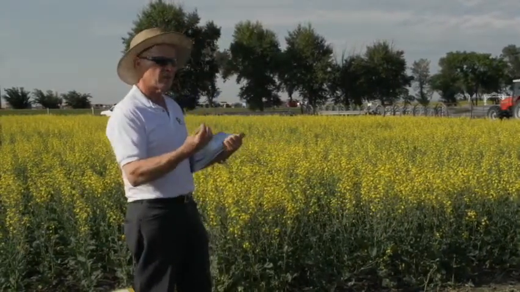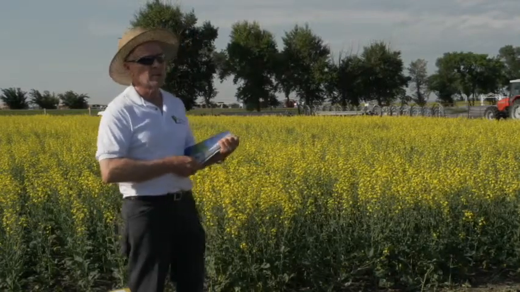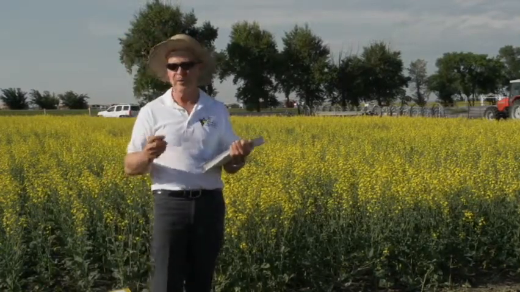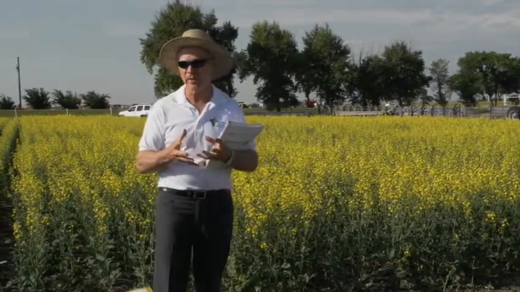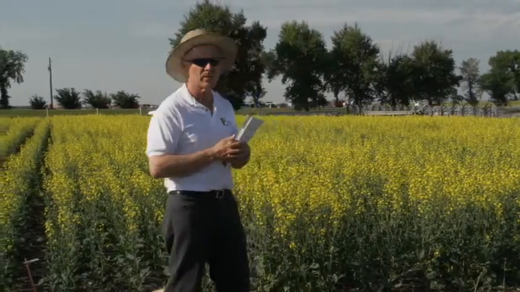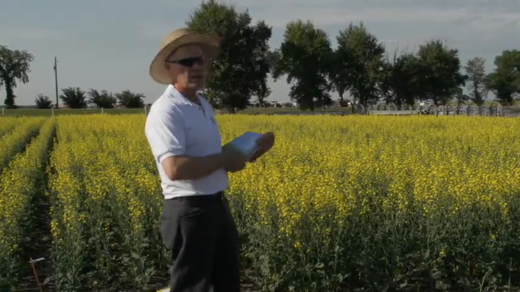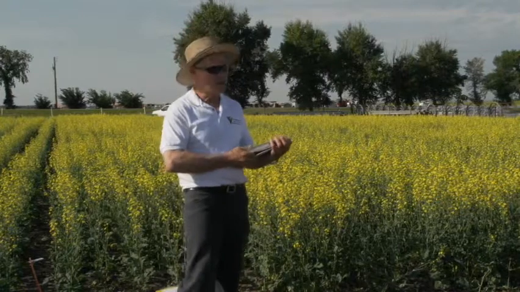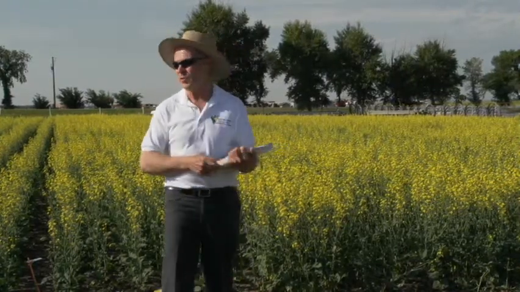It attacks and forms galls on the roots, and that debilitates the plant. The pathogen basically commandeers the metabolism of the plant to reproduce itself, and it forms a big club-shaped gall on the canola roots. Very long-lived in the soil. We have about 6 or 8 resistant varieties that appear to be working well, but it's still the kind of disease that you don't want to end up with on your farm.